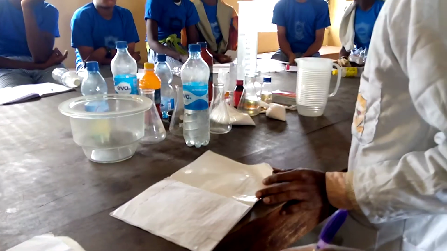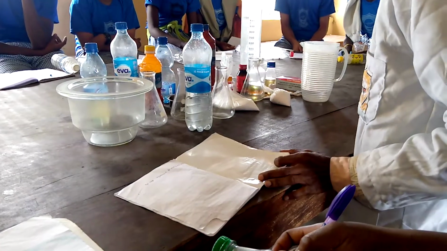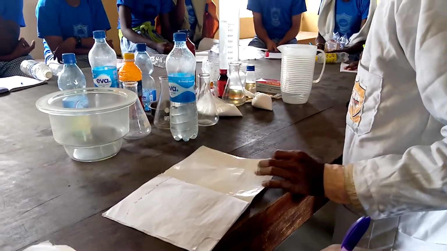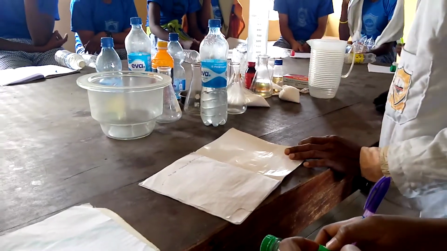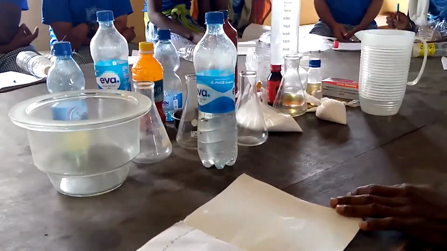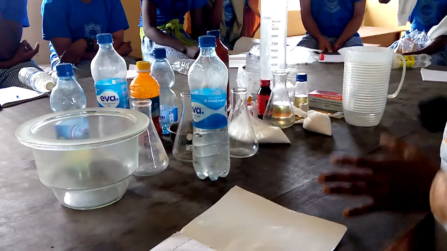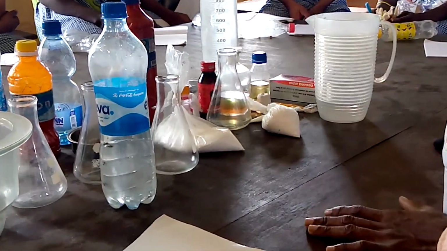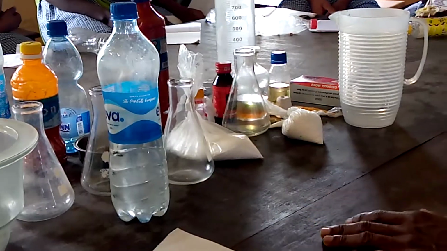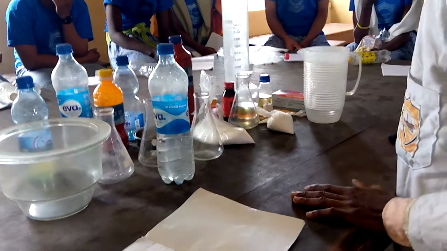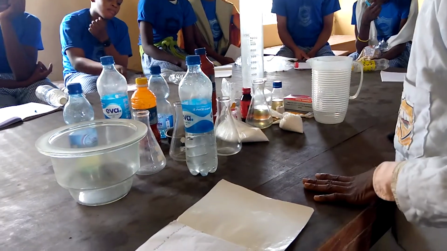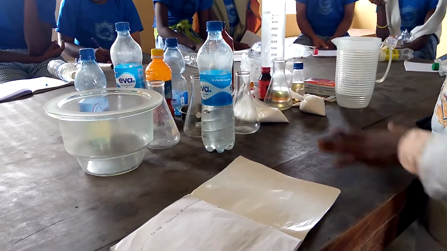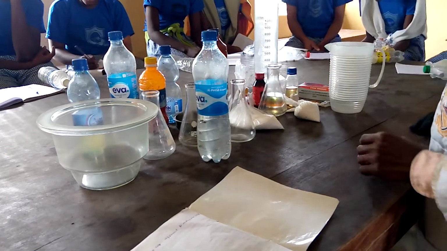If you are watching me from the house, these things you are seeing on the table are what we are going to use to prepare our bar soap. You can use this to prepare your bar soap, your medicated soap, and also toilet soap and washing soap. Whatever soap, all these things are needed.